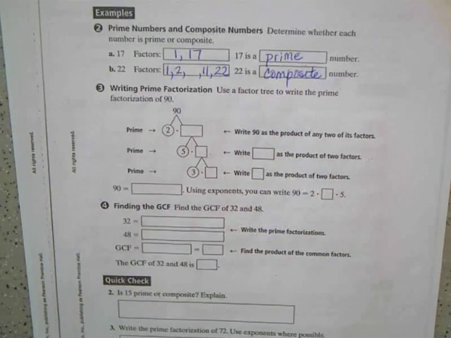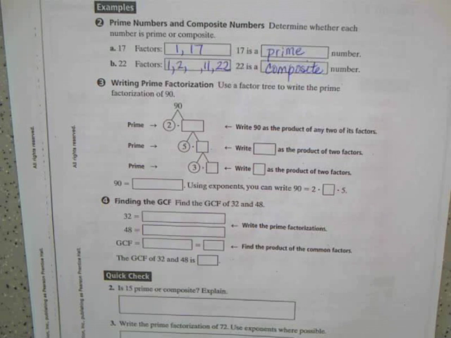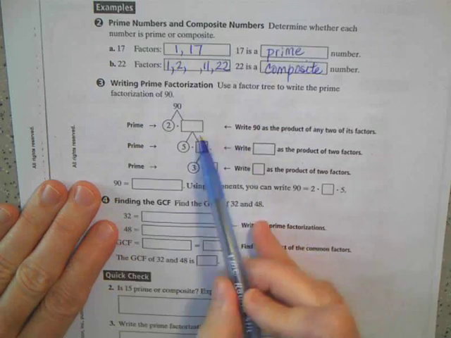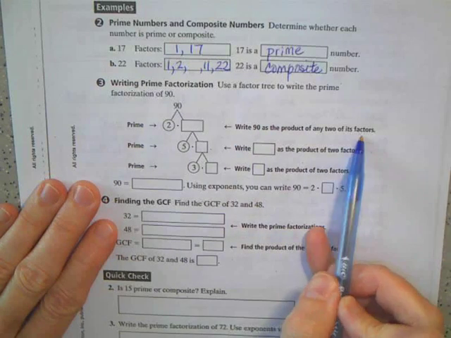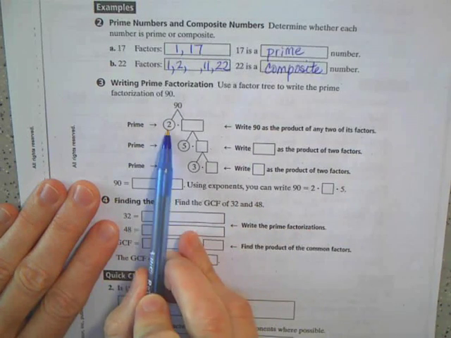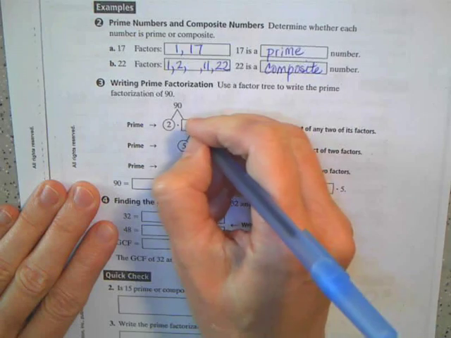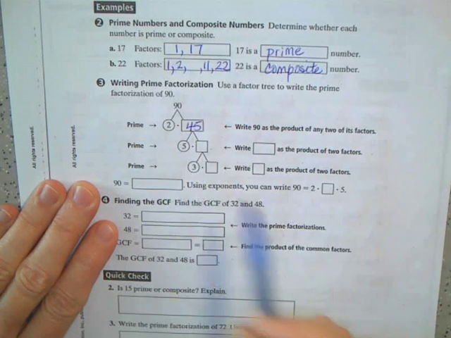All right, number 3. Writing prime factorization. Use a factor tree to write the prime factorization of 90. This is one of several trees that could work, but we'll work with what the authors gave to us. So write 90 as the product of any of its two factors. Here they've started with 2, so 2 times 45 is 90.